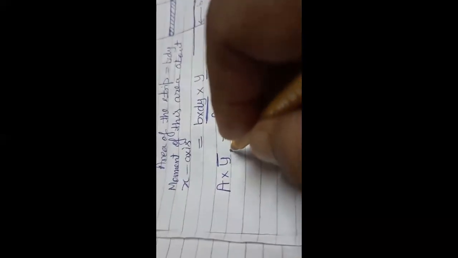Y bar is the distance from this x-axis for this total area. So this is equal to the integration of the elemental strip area into y. This is the moment of the strip about the x-axis, and this is the moment of the total area about the x-axis.